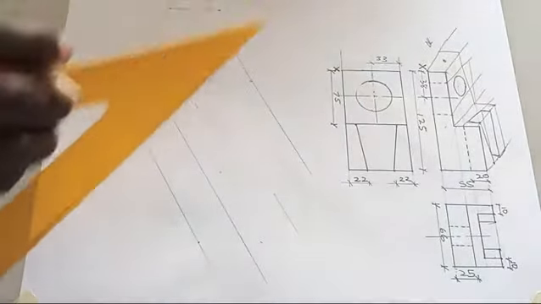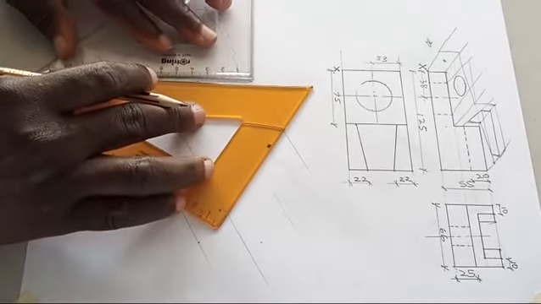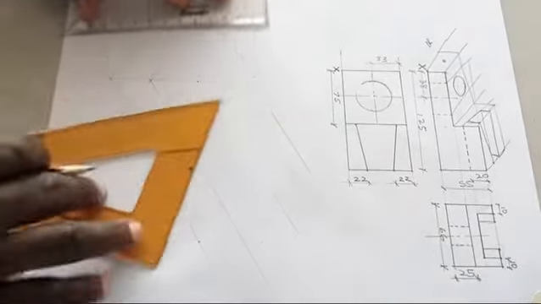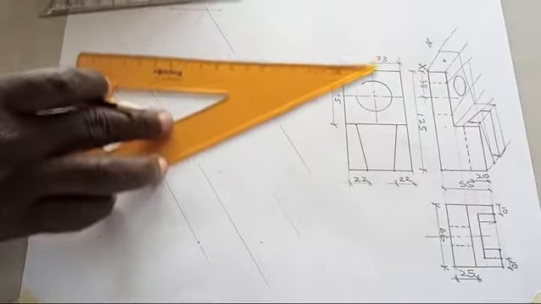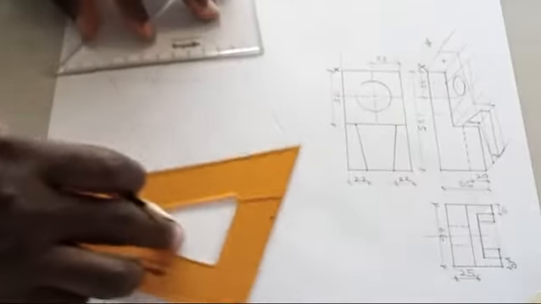Let us transfer this. Transfer this. How do we transfer this one now?